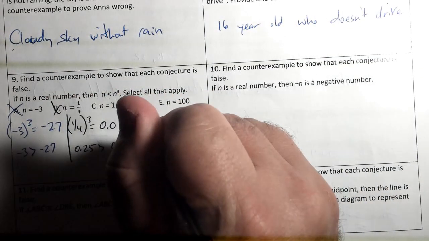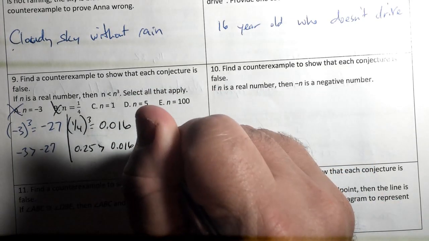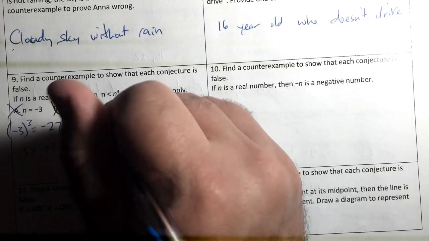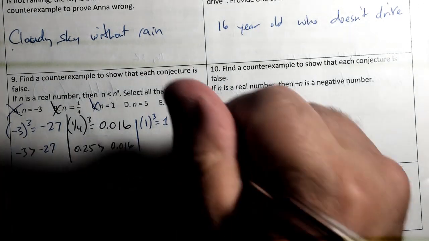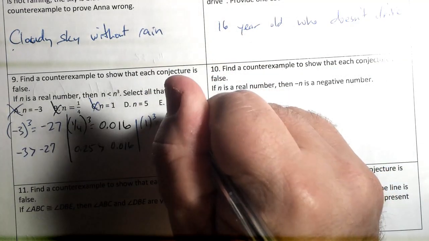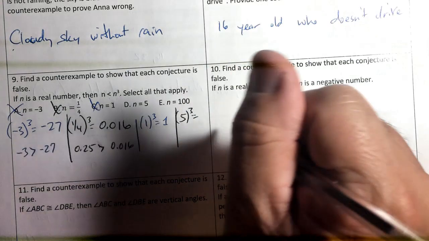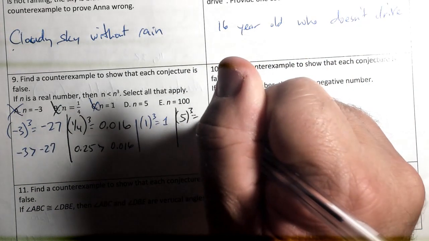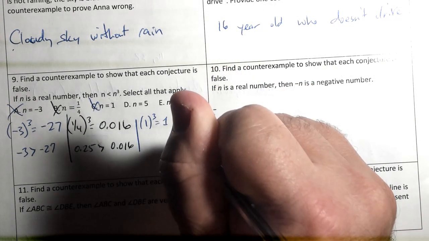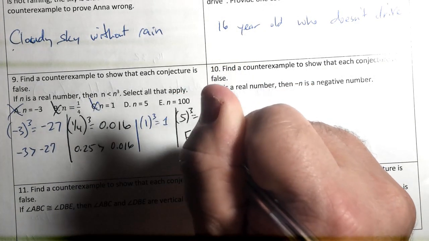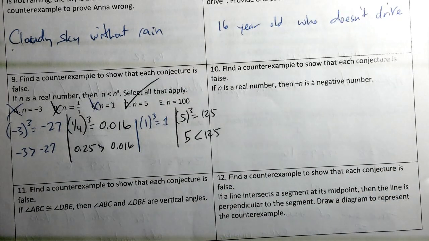Part C, n is 1. Well, 1 cubed is 1, and 1 is equal to 1, so this one's not true. Over here, n is 5. If we cube 5, 5 times 5 is 25, times 5 is 125. In this case, the cube, 125, is greater, so it's a good one.